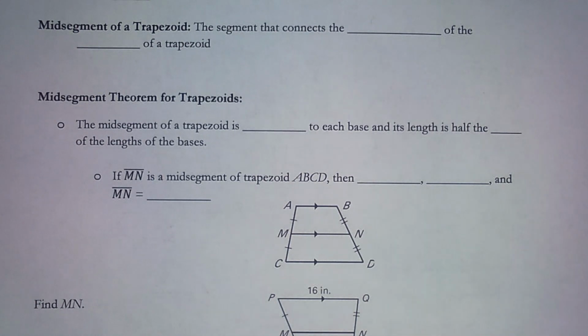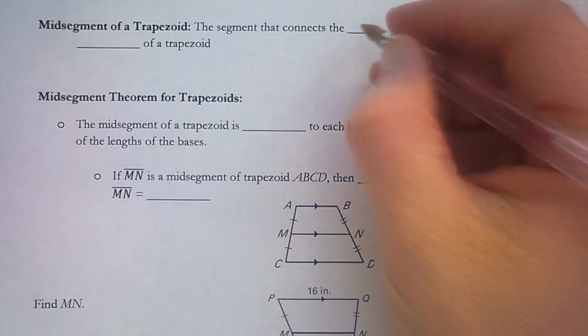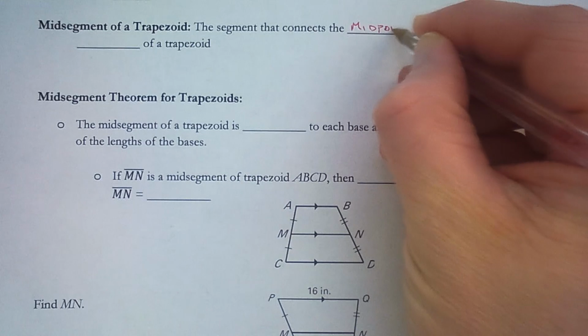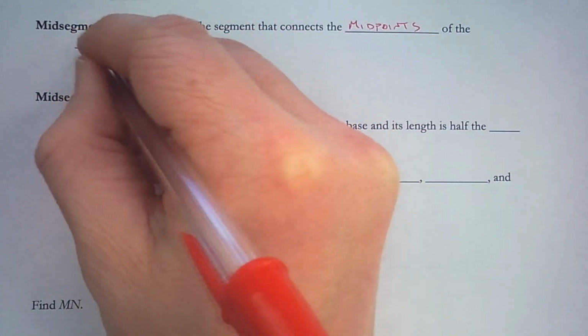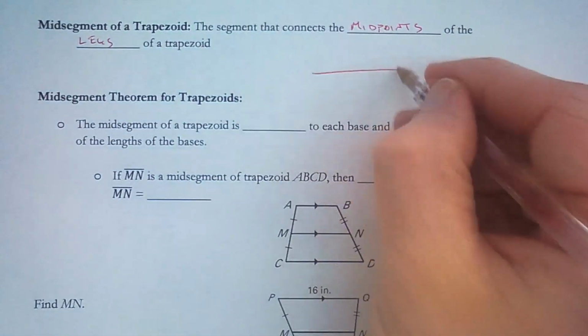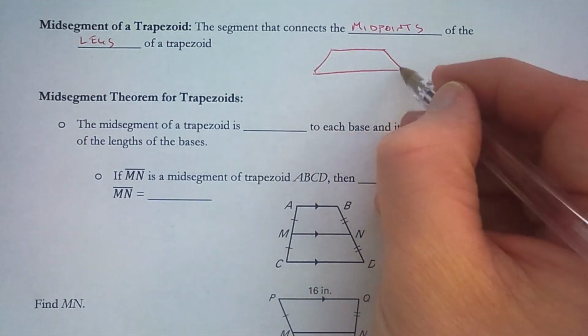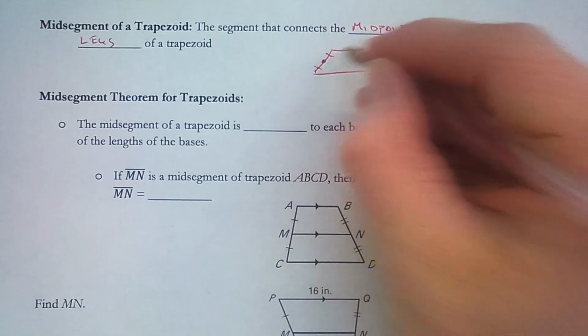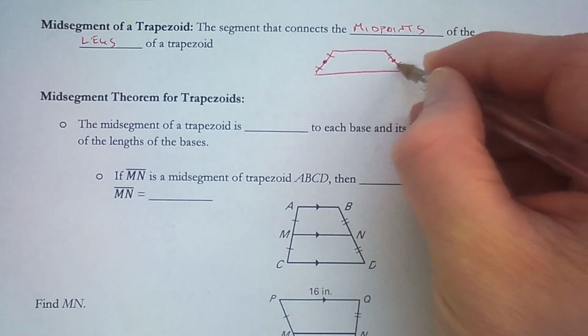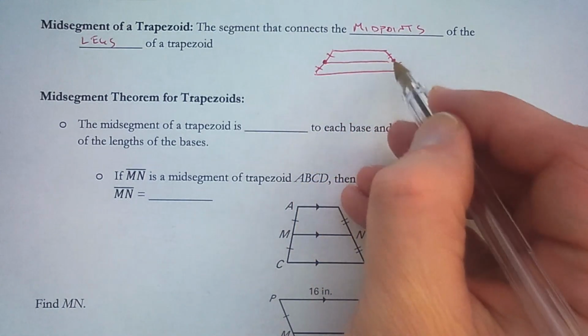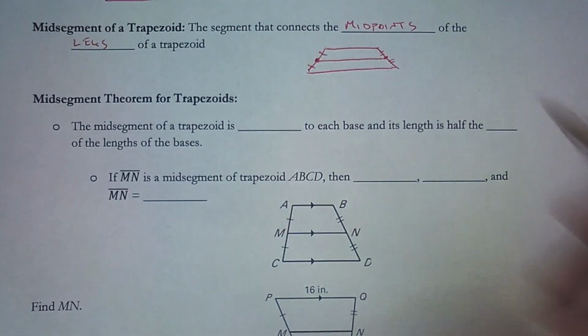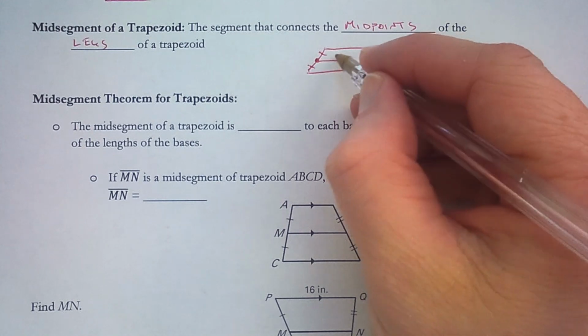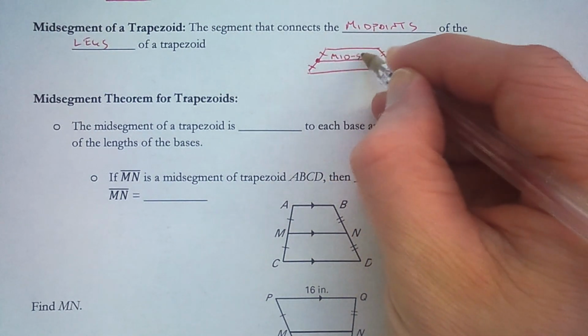Welcome back. In this video, we are going to talk about the midsegment of a trapezoid. A midsegment of a trapezoid is the segment that connects the midpoints of the legs of a trapezoid. So here is a trapezoid, and if I find the midpoint of this leg and the midpoint of this leg and connect them, I have a midsegment. So this right here is the midsegment.